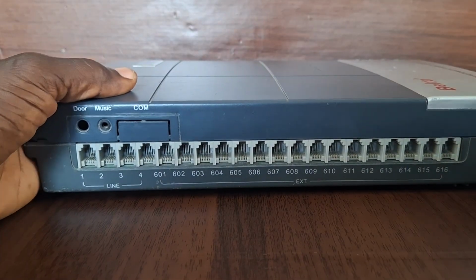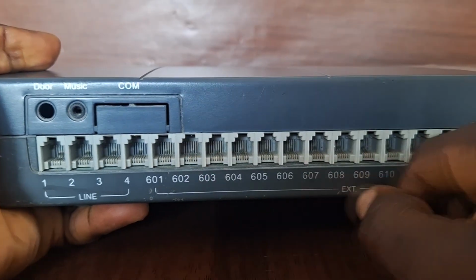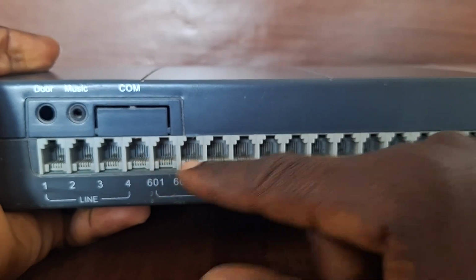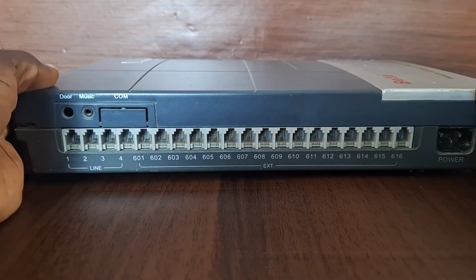But remember, these ports that you find here are different from the RJ45 connection jacks. These are ports that receive what we call RJ11 modular plugs.